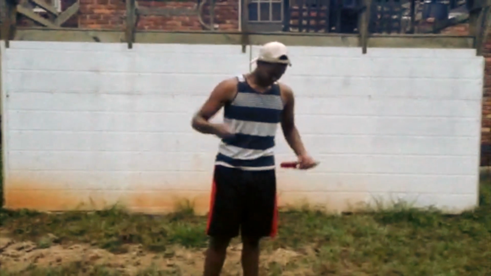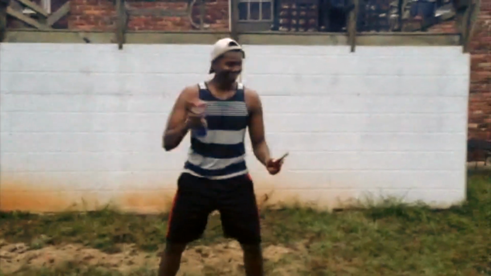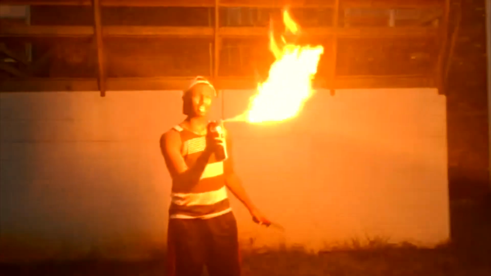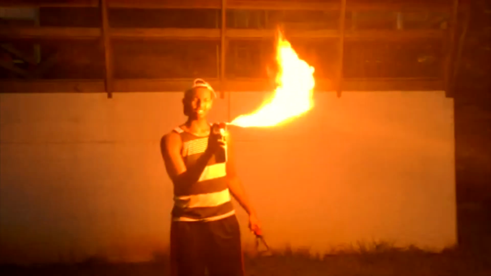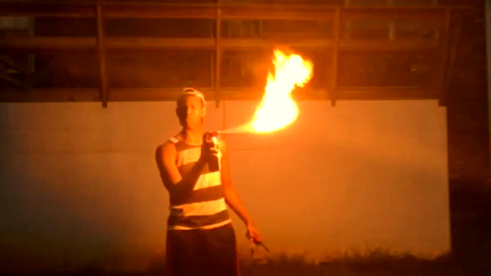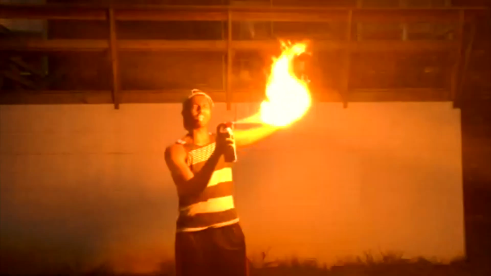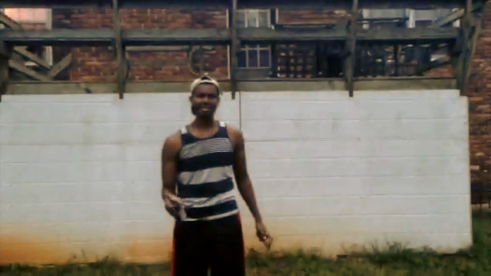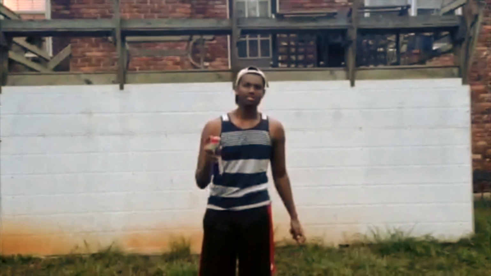Demonstration. As you can see, if a tree were present, the carbon would be released and emitted back into the atmosphere. That is a forest fire.